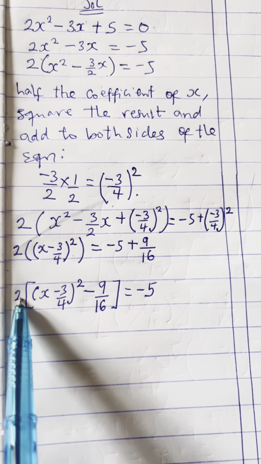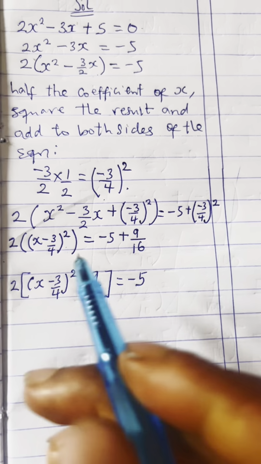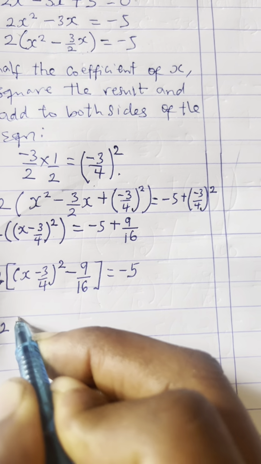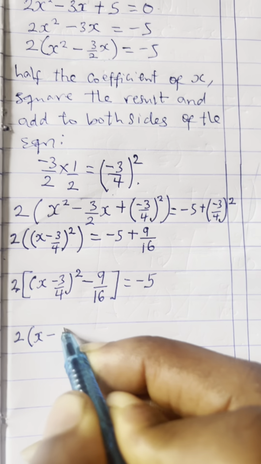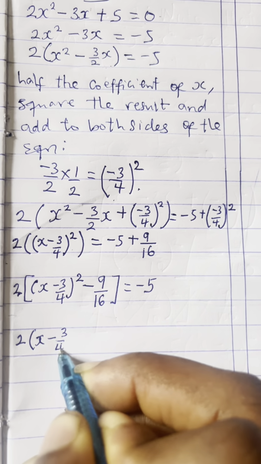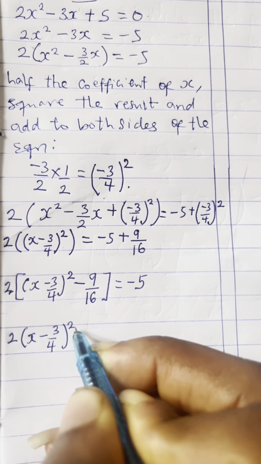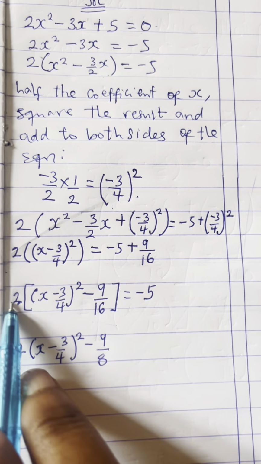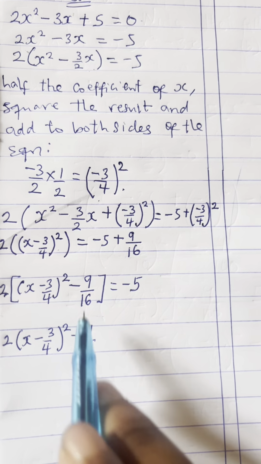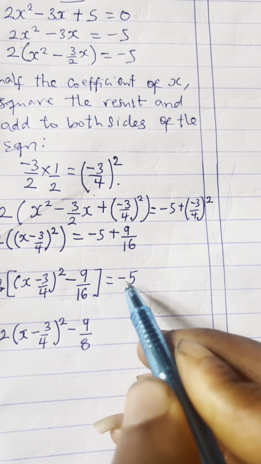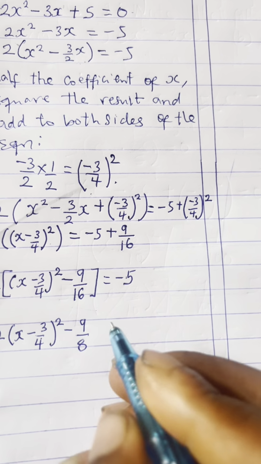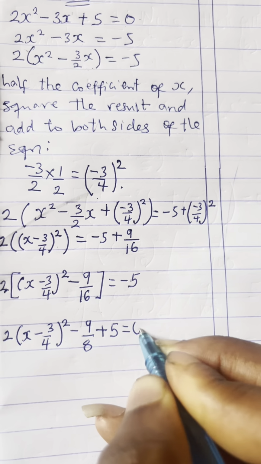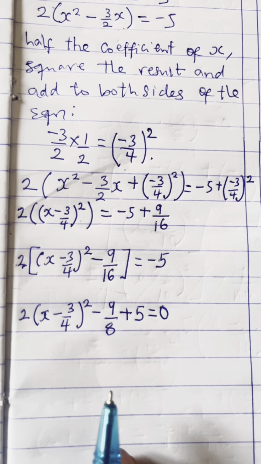So I will then use this 2 to open this bracket. If I use this 2 to open a bracket, it's going to turn to 2 times (x minus 3 over 4) all squared minus 9 over 8, because this 2 divided by 16, I will get 8. I will then bring this minus 5 inside here, plus 5 equals 0. So you can see this.